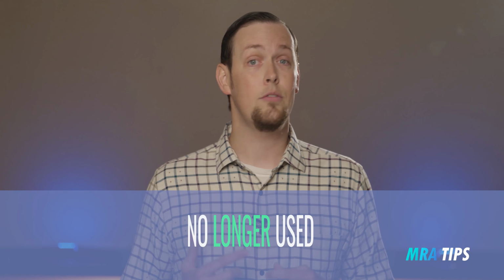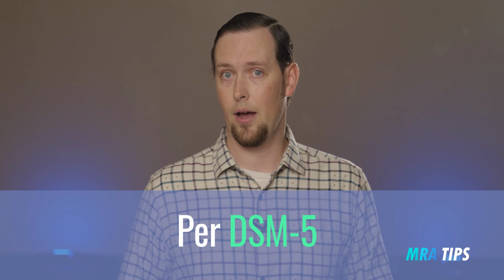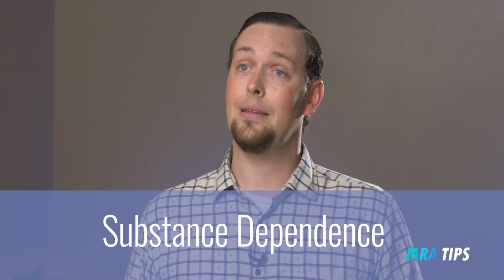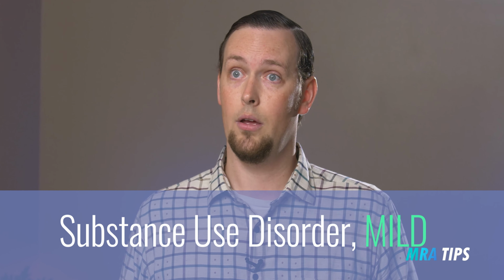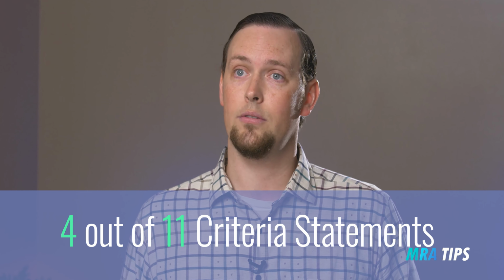It's important to note that substance abuse or dependence, although still in use in ICD-10 coding, is no longer used in proper documentation of a behavior-related issue per the DSM-5. A coder can code abuse or dependence, but the number of support statements or criteria will change. For example, if you document substance dependence instead of substance use disorder, mild, you will need to document 4 out of the 11 criteria statements to support that diagnosis, instead of the 2 that are required to support substance use disorder, mild. There are a few questions you should ask yourself about your patient.